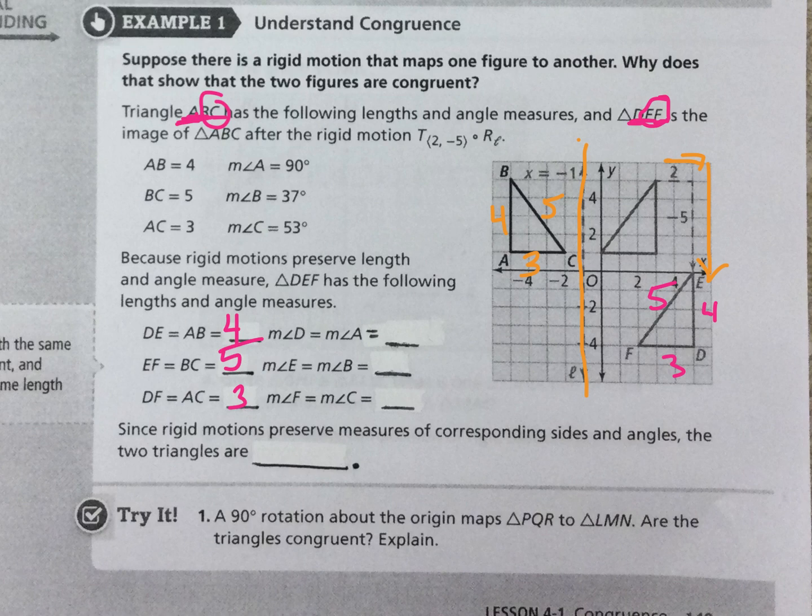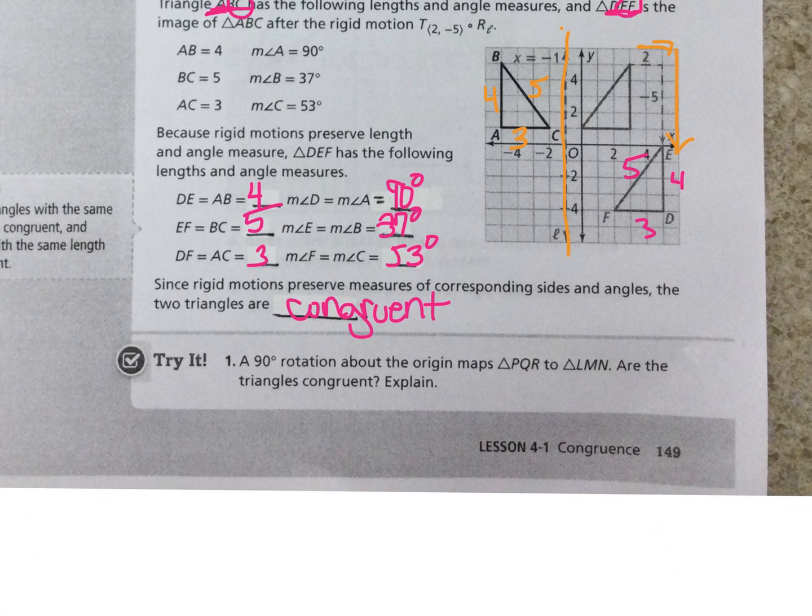We also know all the angle measures. So if angle A is 90 degrees, so is angle D. If angle B is 37 degrees, so is angle E. If C is 53, so is F. And so we know that these two triangles are congruent because all the sides are congruent to a corresponding side in the other triangle, and all angles are congruent to a corresponding angle in the other triangle.